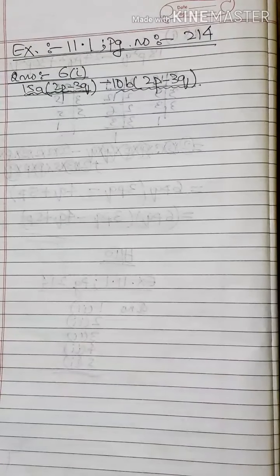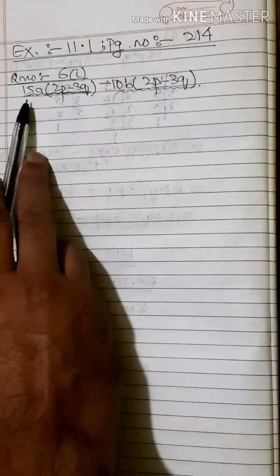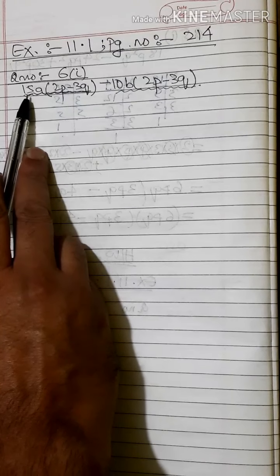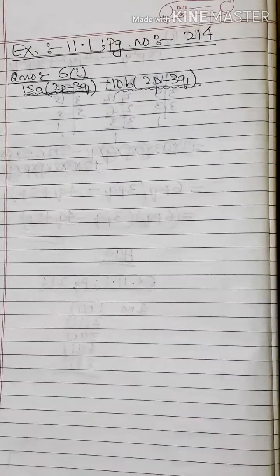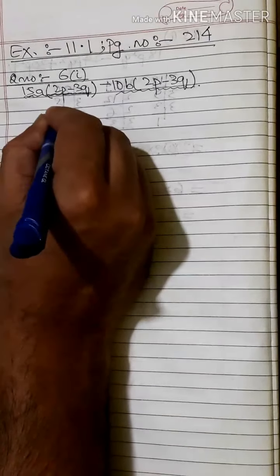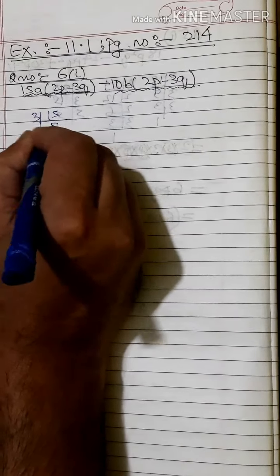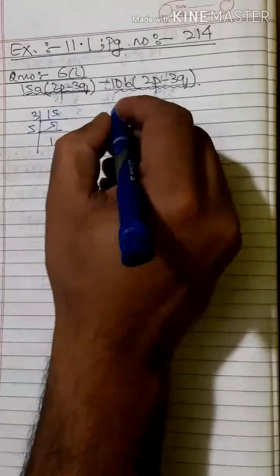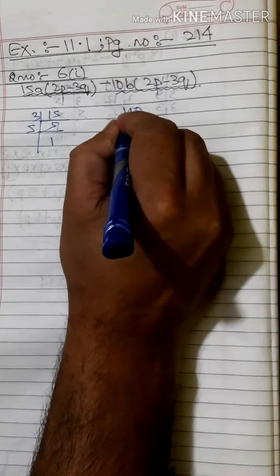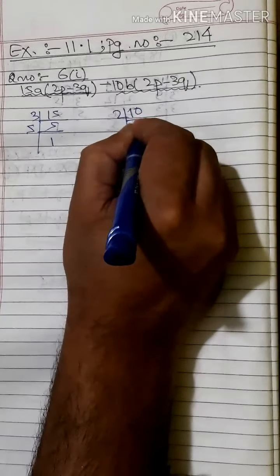As in the previous sums, first of all we will factorize the numerical. We have a 15 here and a 10 here. Let us factorize the 15: 3 fives are 15. Similarly, let us factorize the 10: 2 fives are 10.